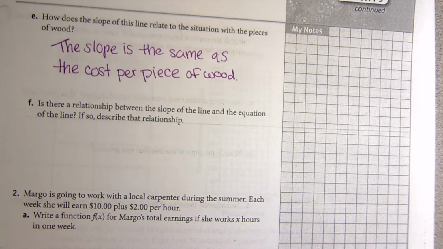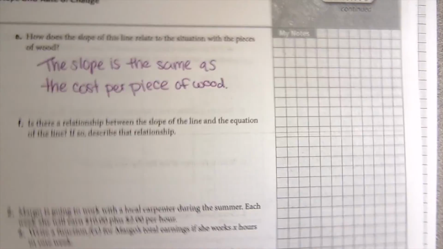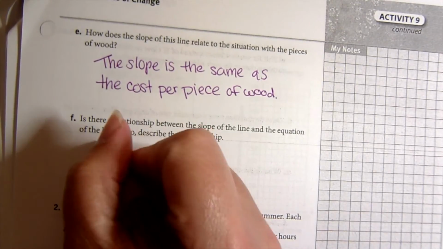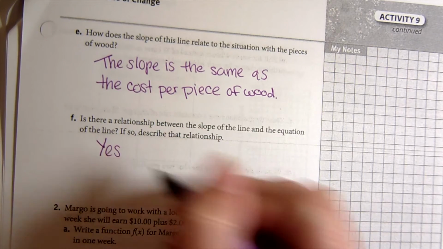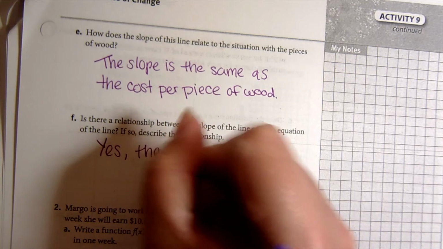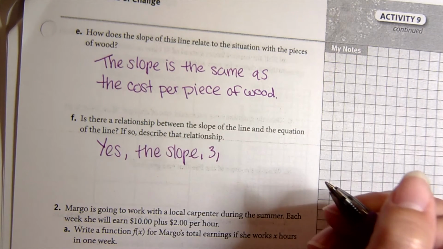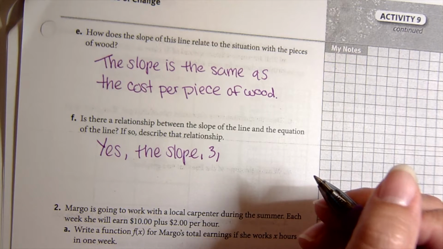Is there a relationship between the slope of the line and the equation? So the slope was 3. What was in the equation? 3. So yes, there is a relationship. And it says to describe the relationship. So yes, the slope, which is 3, where is it in the equation?